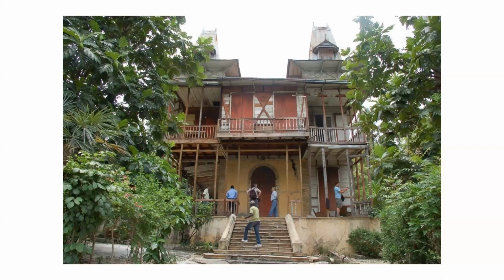And we had teams that were made up of international experts and local architects and engineers.